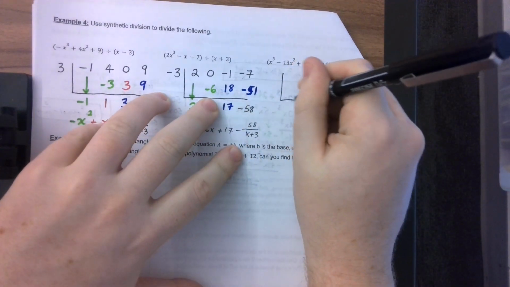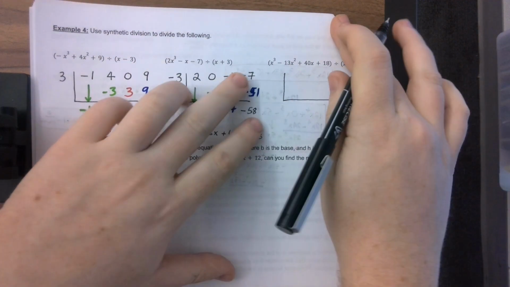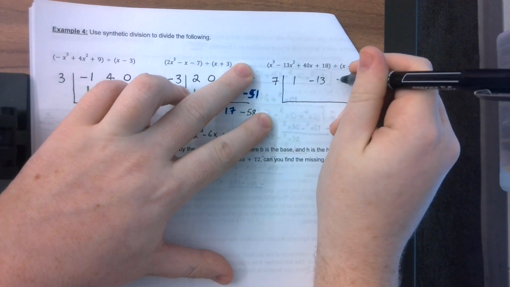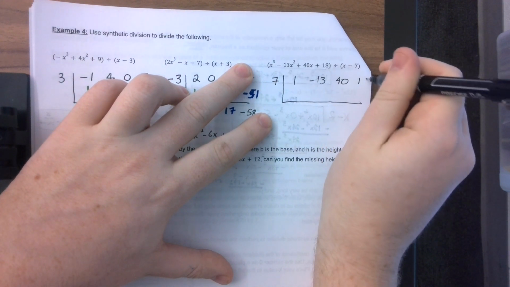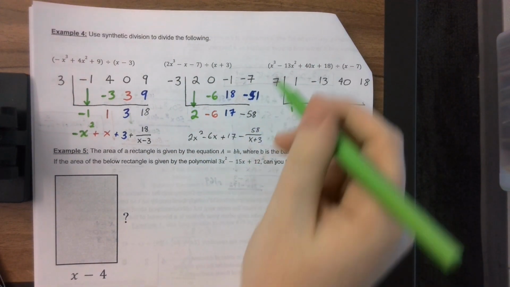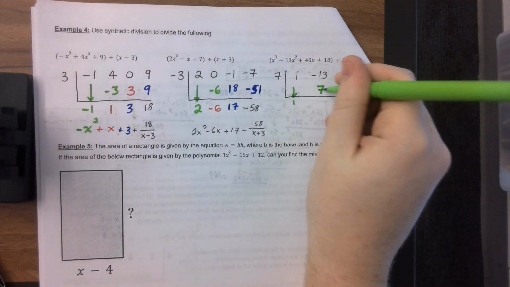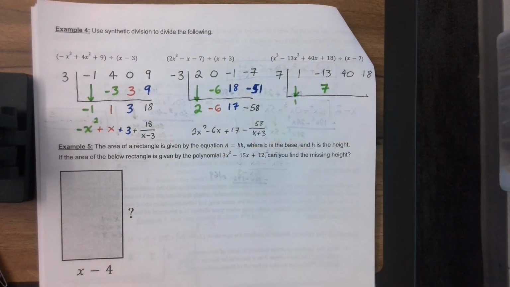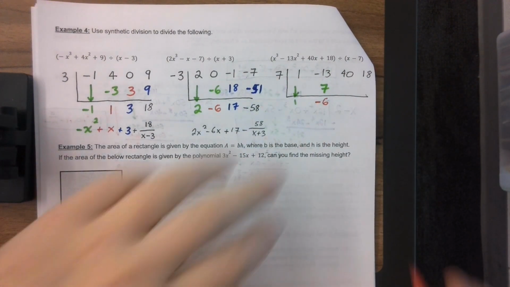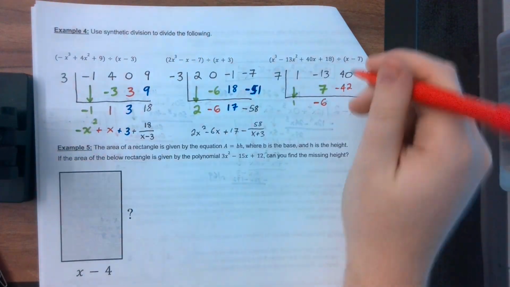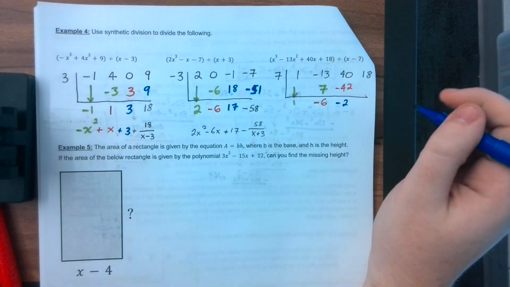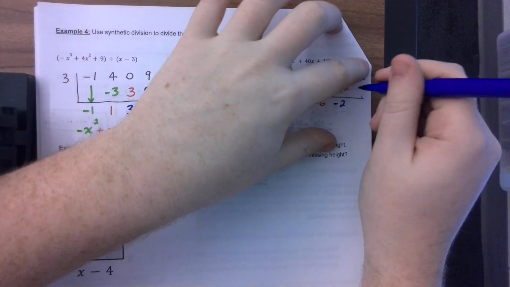The last problem we have here is another one with the same number of terms. Our k value is 7. And our coefficients are 1, -13, 40, and 18. We bring down our leading coefficient of 1, and we start. 7 times 1 is 7. -13 plus 7 is -6. -6 times 7 is -42. 40 plus -42 is just -2. -2 times 7 is -14.